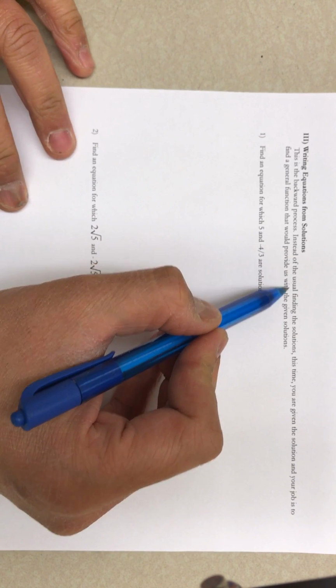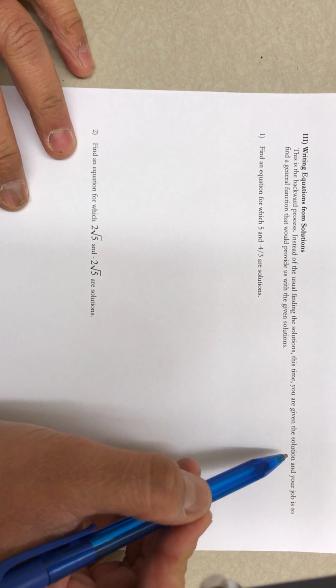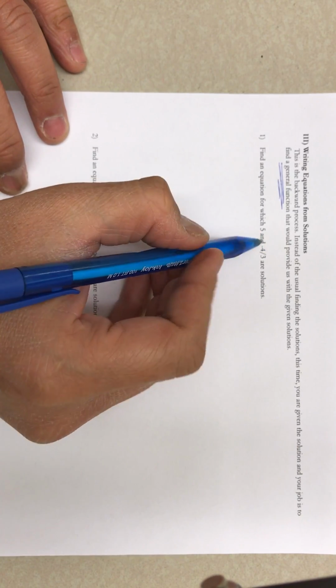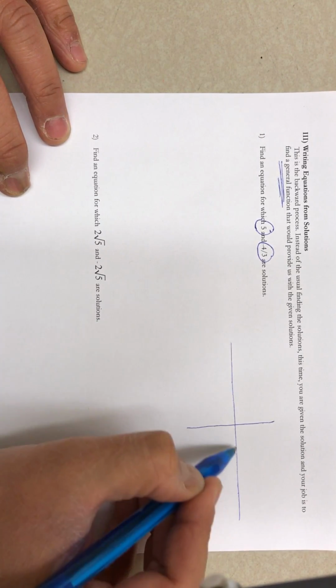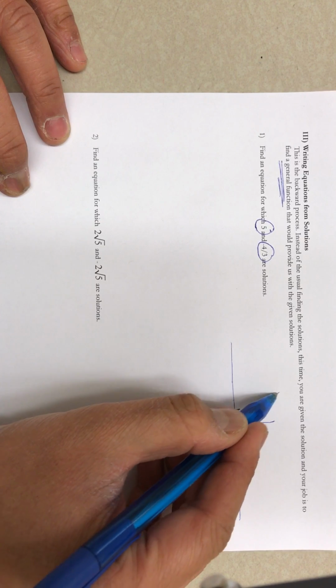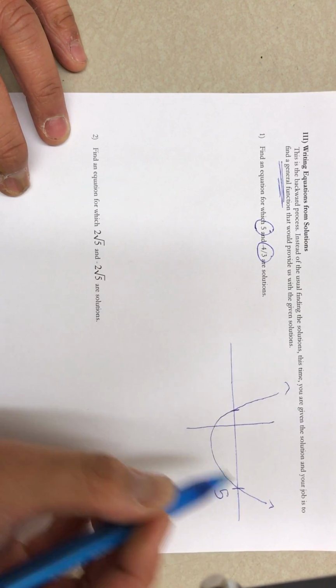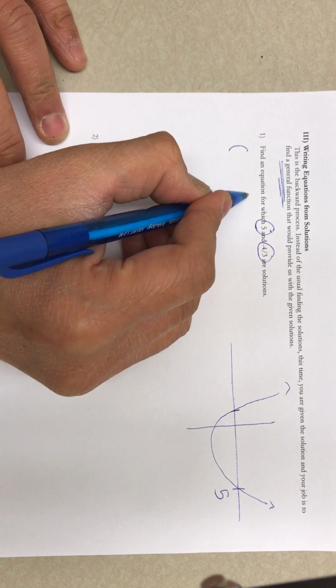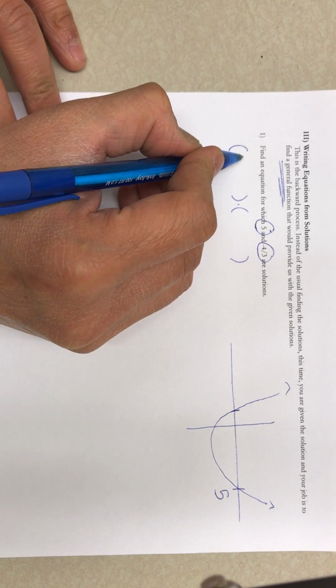Awesome. The last thing we want to do is we want to be able to write an equation from the solution. So this is the backward process, which instead of finding the usual solutions, this time you're given the solutions, and your job is to find the general function that would provide us with the given solution. So what we do is we go backward. If we know that these are the roots of a quadratic function, so 5, and then maybe -4/3, and then the graph goes like this, and that's what we mean by the roots, then that means that they have to come from a pair of binomials.